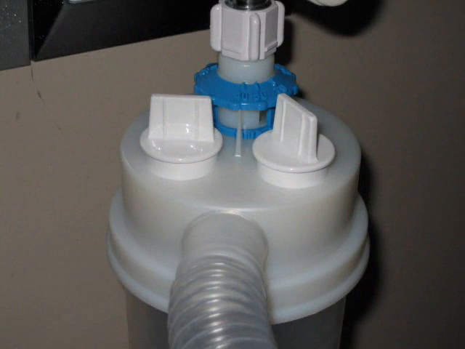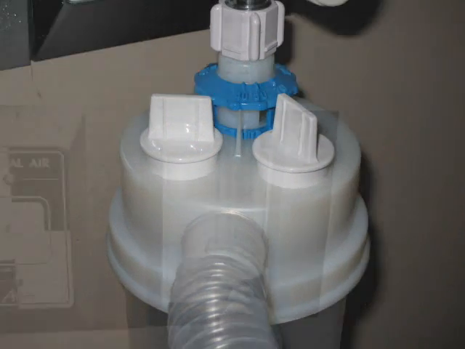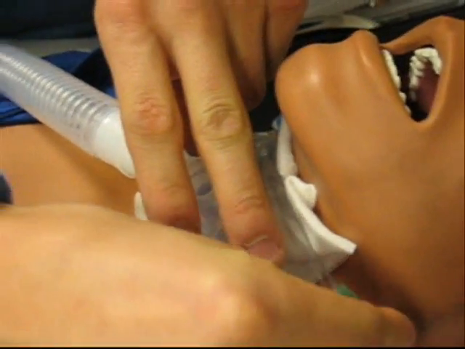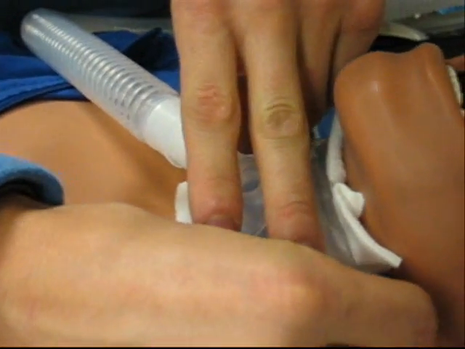The large volume nebulizer should be attached to the appropriate flow meter, and the flow set to ensure an adequate total output flow that meets or exceeds the patient's peak inspiratory flow needs. It is at this point that the implementation of therapy may begin.